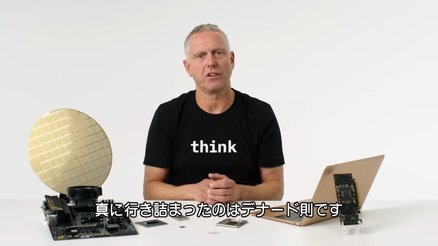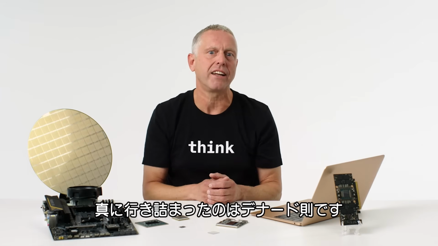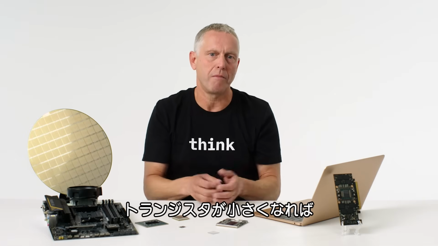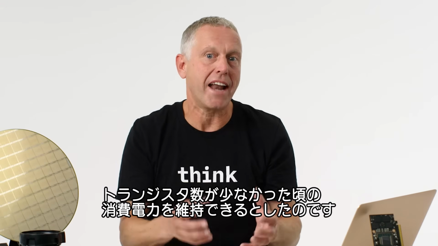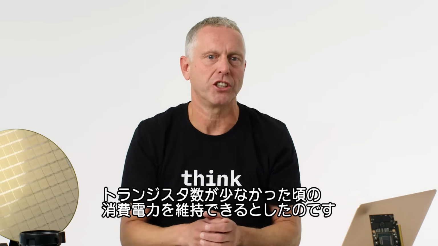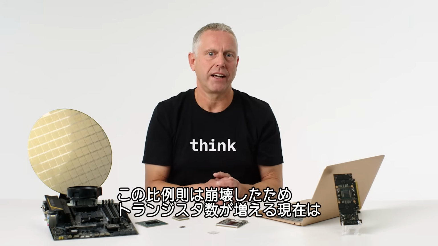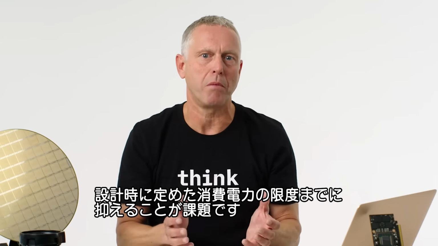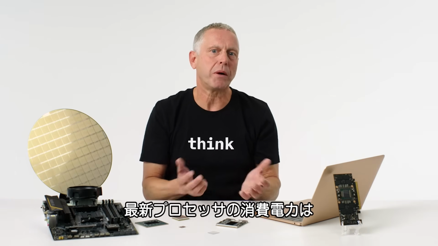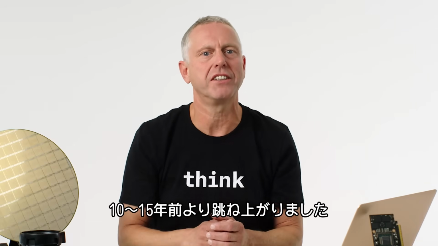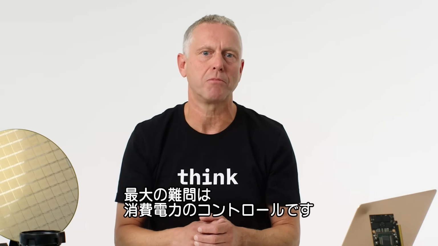What really has broken down is Dennard scaling. Dennard scaling was a rule that you can make transistors smaller and smaller, put more of them on the chip, and because of the transistors getting smaller, they end up consuming the same amount of power as the fewer transistors in the prior generation. That scaling has really ended. And as we're putting more and more transistors on, it's really hard to stay in the power budget for the chips that we're designing. And so that's why you're seeing, for example, processors consuming more power now than they did 10, 15 years ago. So with chip design now, one of the most challenging aspects is how do we manage the power consumption of the chip?